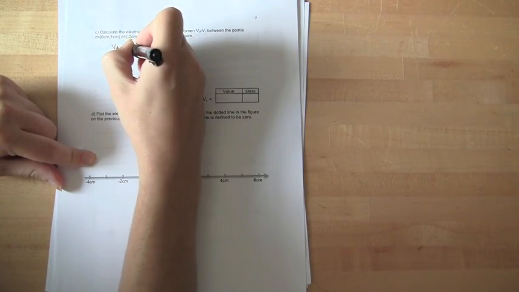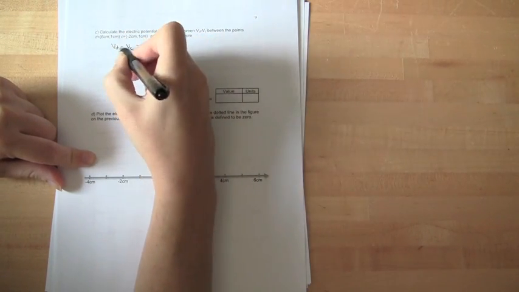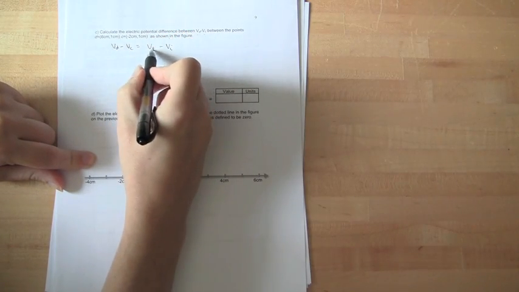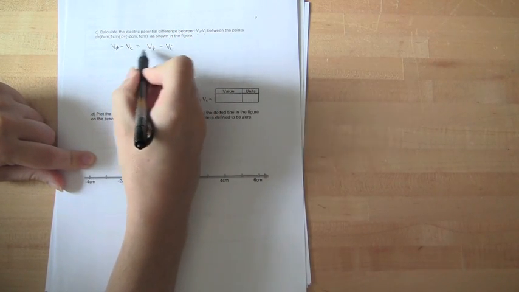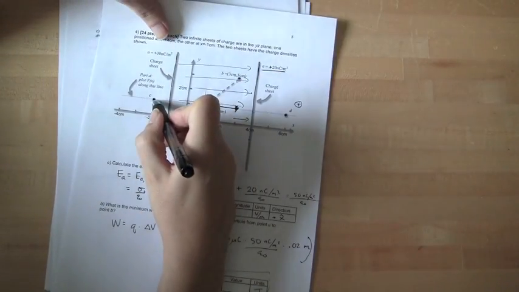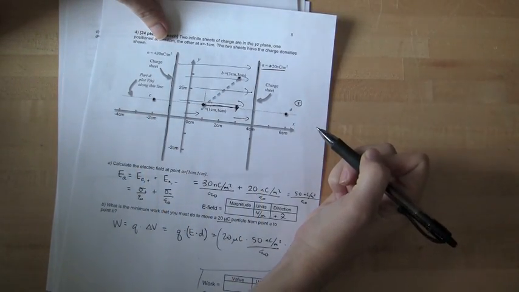So we're moving VD minus VC. That means that the final point is D, the initial point is C. So we're going to move from C to D.